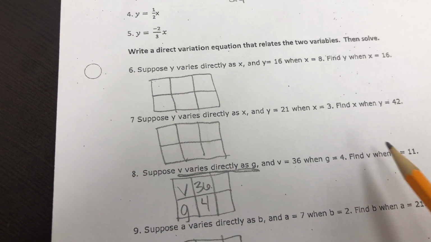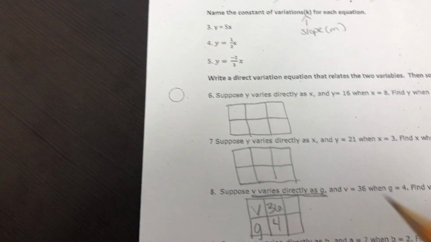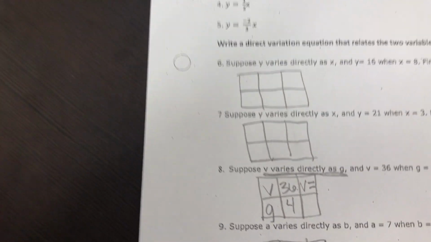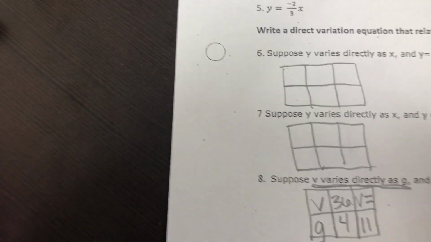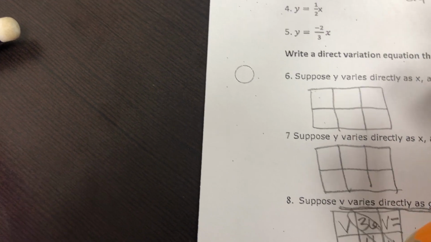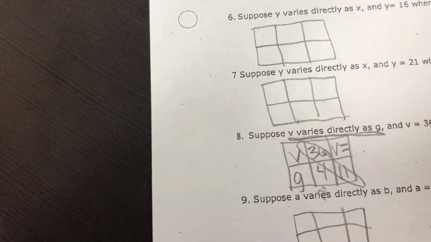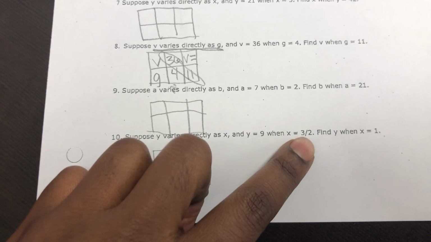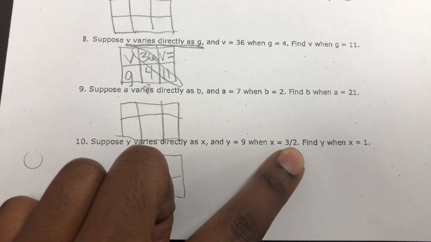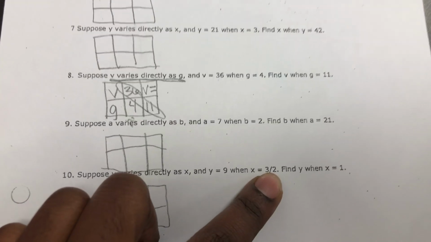And then they say find V whenever G equals 11. So we're missing this V right here. And then they gave us that this little G right here is 11. So make sure you cross multiply and then divide whatever that number is by 4, you will get your answer. Pretty easy setup for that. Don't let this fraction right here slip you up. Just treat it as if it was just a regular old number. We know how to type in fractions on the calculator.